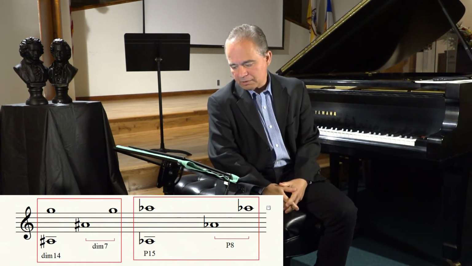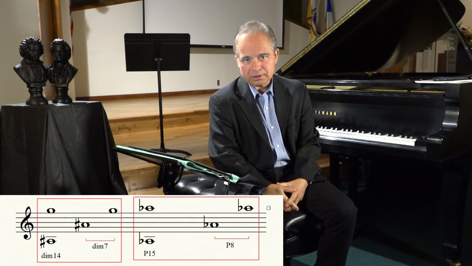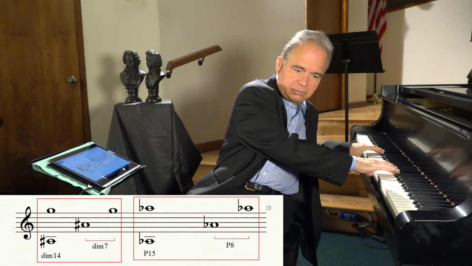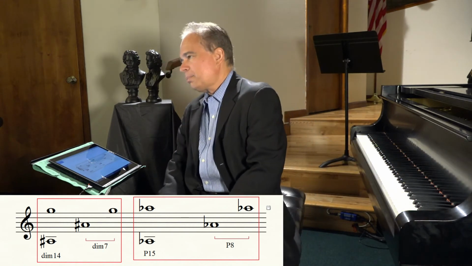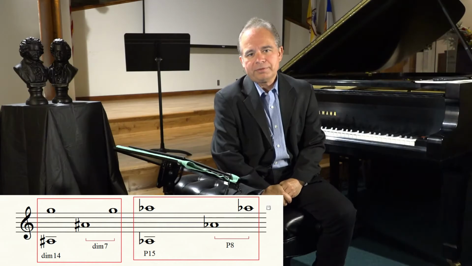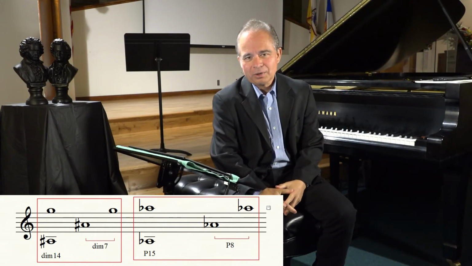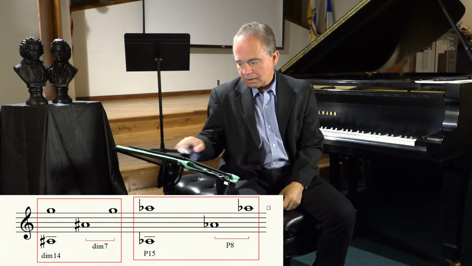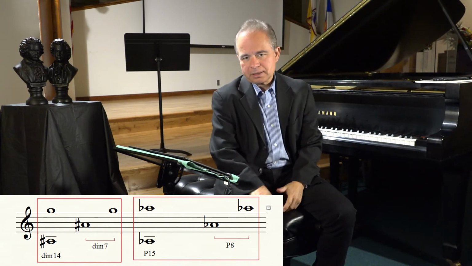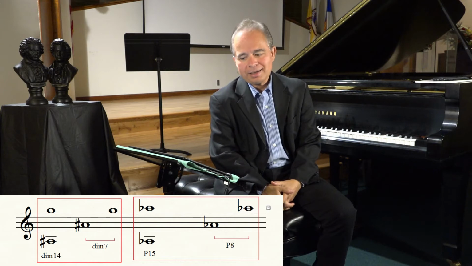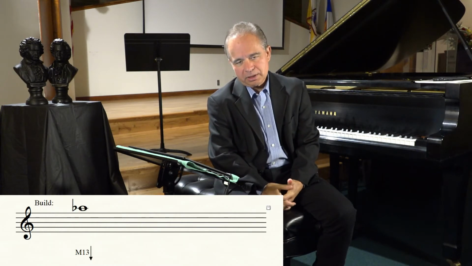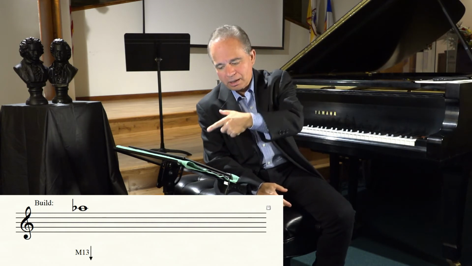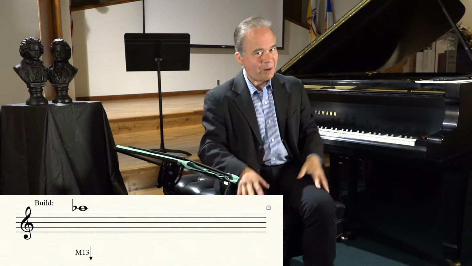Okay, and finally, let's look at the perfect 15th, A flat to A flat. That's a perfect octave above the perfect octave. Okay, so that's also a double octave. Okay, excellent. Let's do some exercises now in building some of these compound intervals. Let's do it in our heads first, and then I'll bring them up on the table, see if we came up with the right answer.